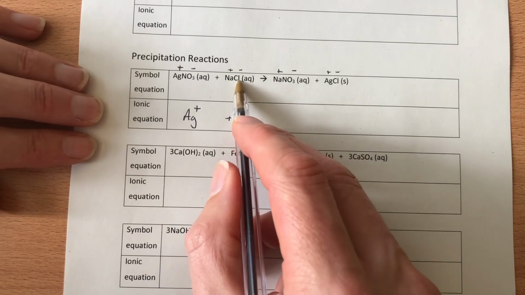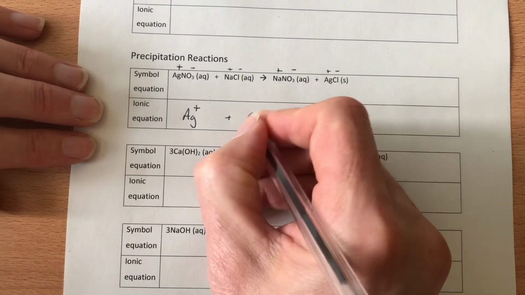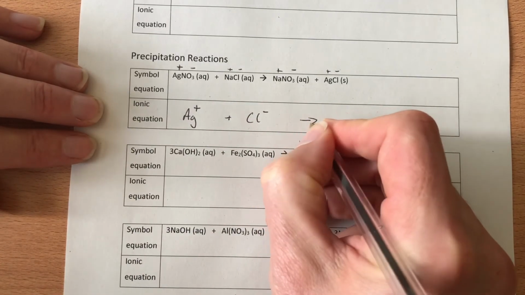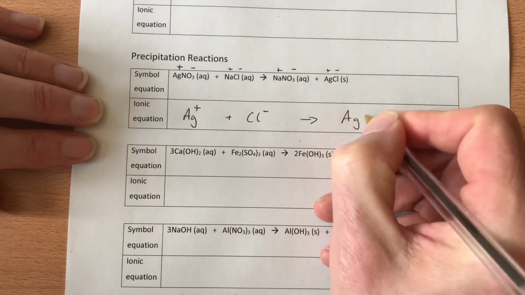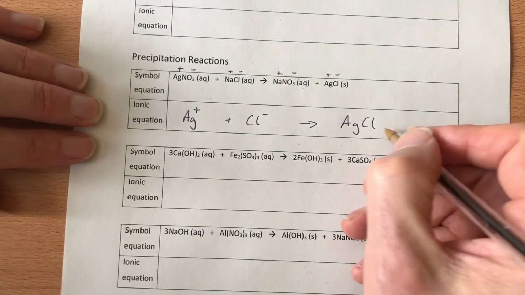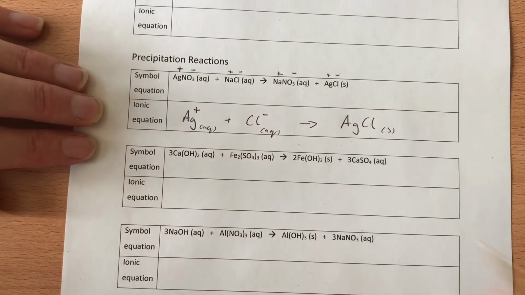Cl- aqueous, Cl- solid, so we're going to include that because it's changed its state. So Ag+ plus Cl-, then arrow, AgCl. That's the ionic equation, because that is solid and these were aqueous to start with. You have a go at those ones.